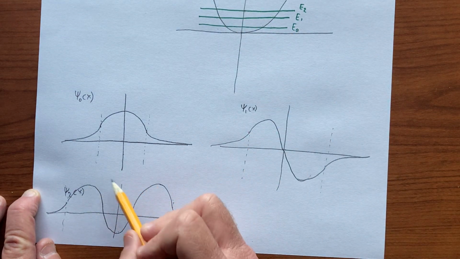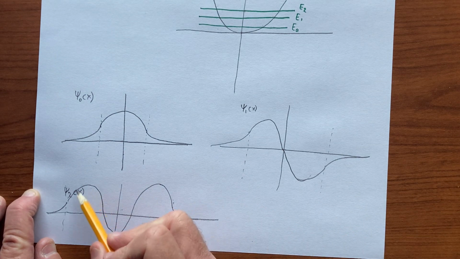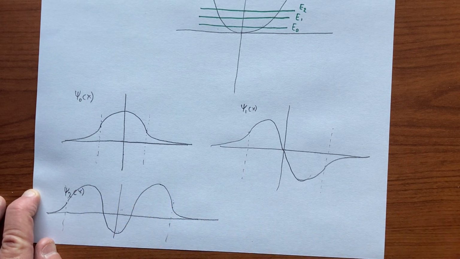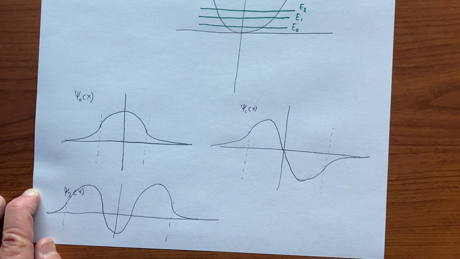And so, again, we can say the bending has to be less, or we can think of it in terms of momentum being smaller, and so the particle sort of hangs out in these regions more. This is a generic feature of all these eigenfunctions.